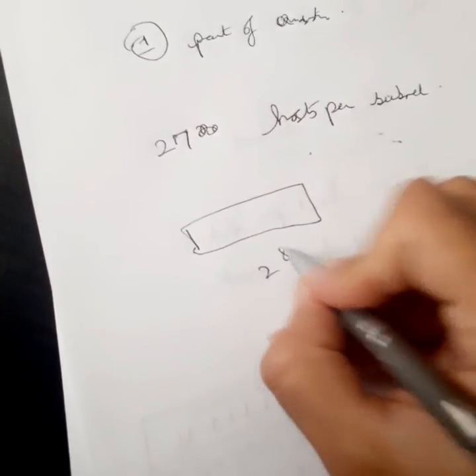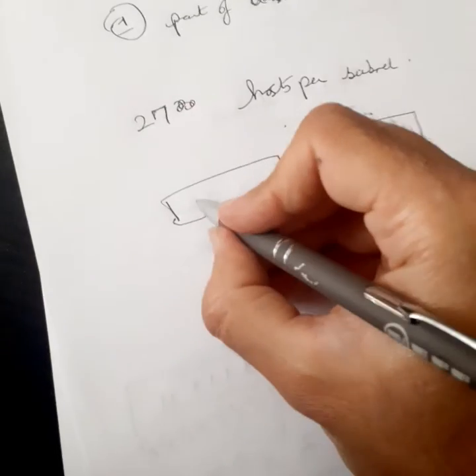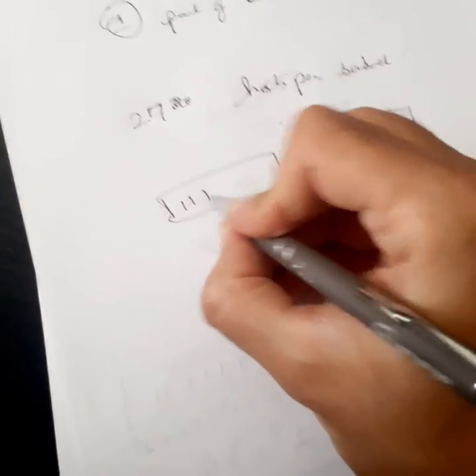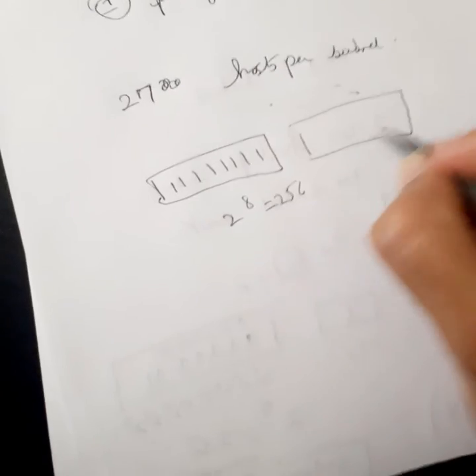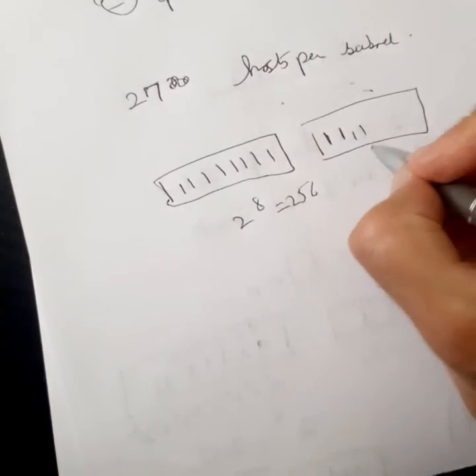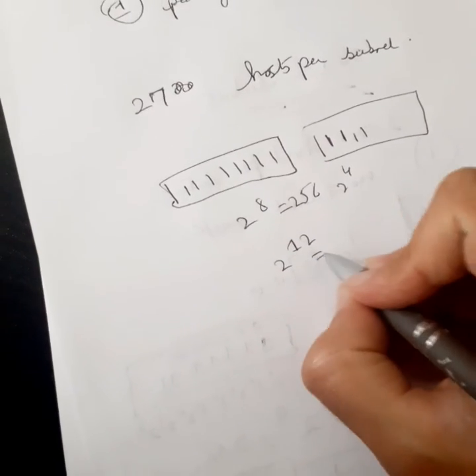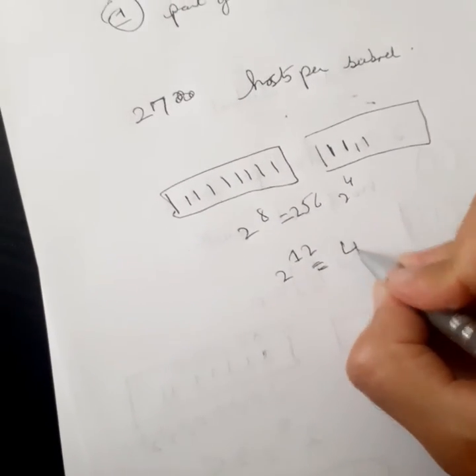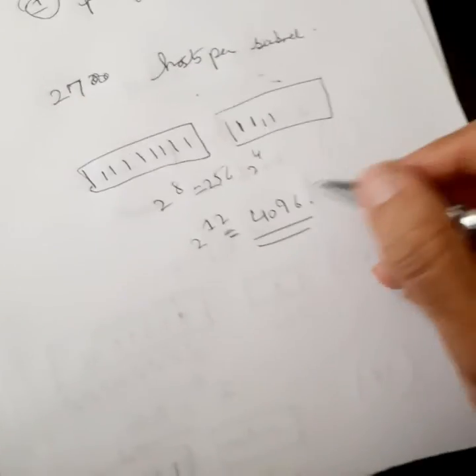So that was 2 power 8, because we converted all the zeros to 1. 1, 2, 3, 4, 5, 6, 7, 8. 2 power 8 was 256. And then we converted 4 more in the third octet. So 2 power 4. So 2 power 12 actually gave us 4096. True? Right, that was the first part.